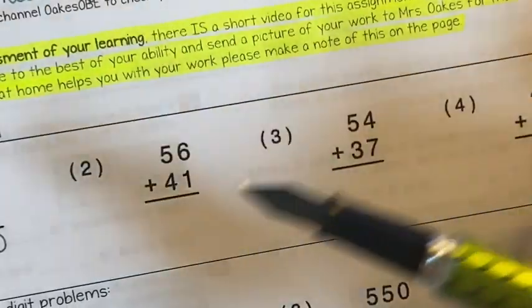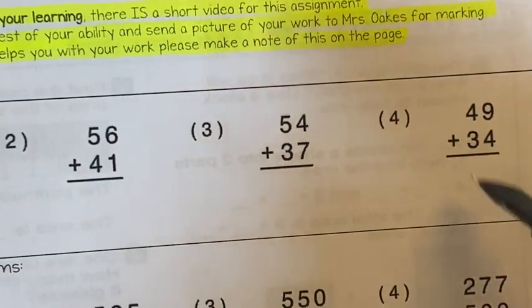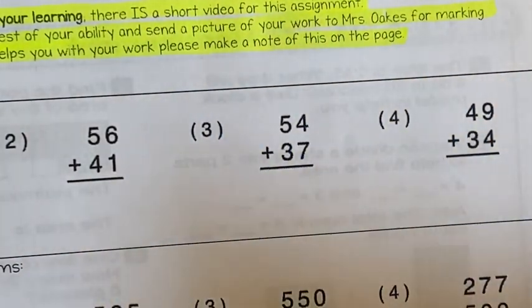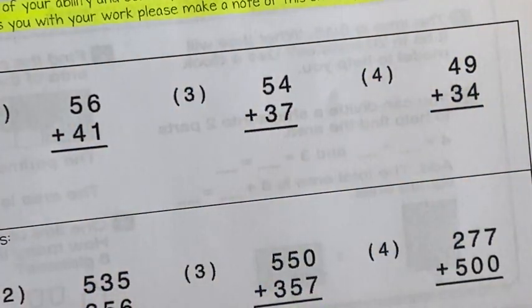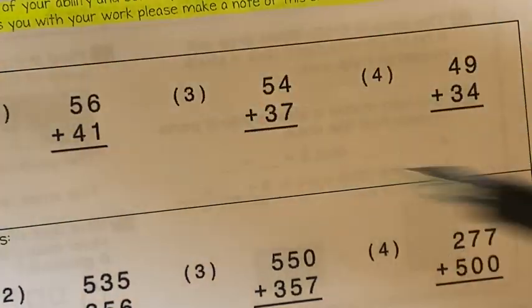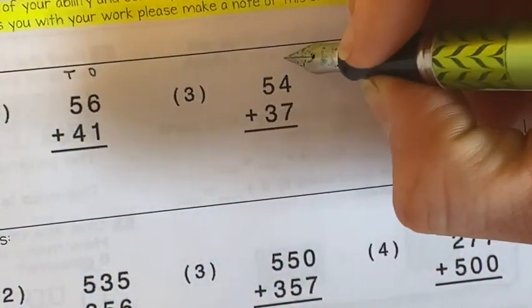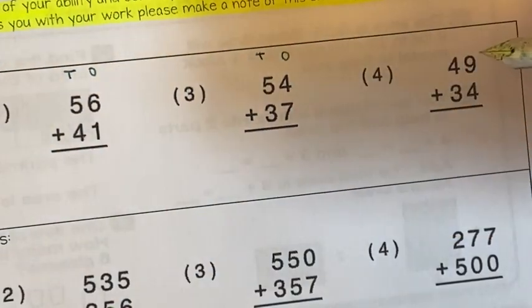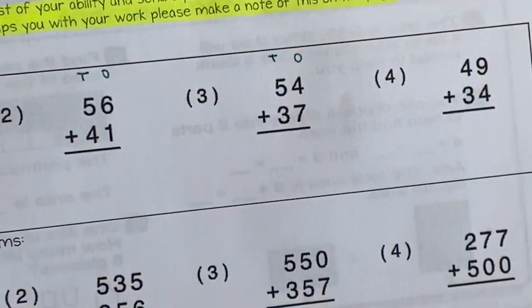Now I want you to go through the next 3. You can pause the video if you want and work along that way, or you can watch the whole video and do it however works for you. But now you're going to go through the next 3 and you're going to add your 10s and your ones. So if you're doing Grandma and Grandpa's way, you start with your ones, then you add your 10s, okay? And then find your final answer.